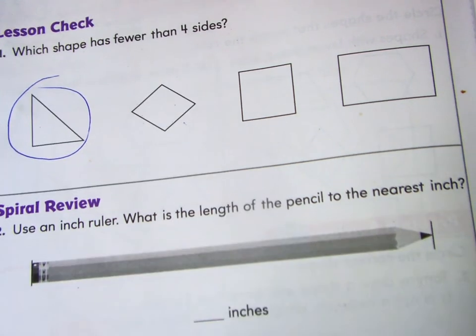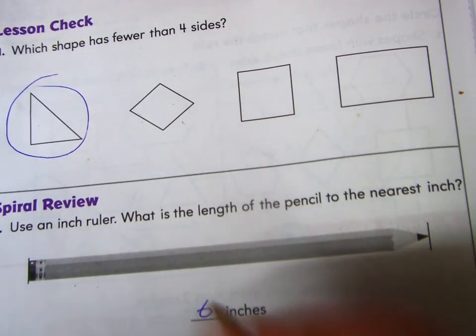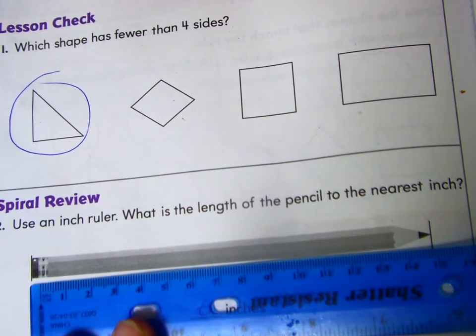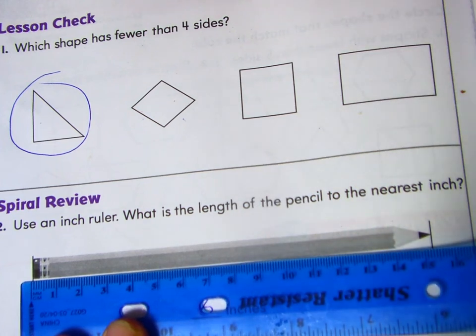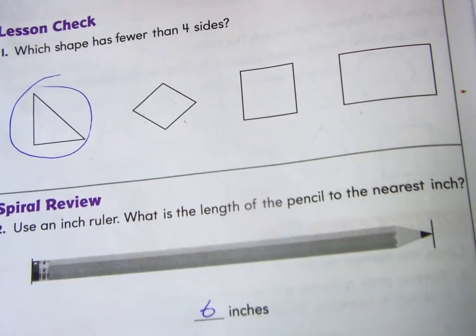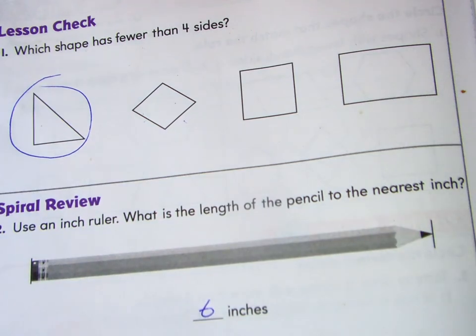Mine is 6 inches. Did you get 6 inches too? Good, then you know how to use a ruler. Of course, if you use the centimeters, it's going to say 15. But that doesn't say centimeters, it says inches. So you have to use the inches. Inches is 6. They're bigger than centimeters.